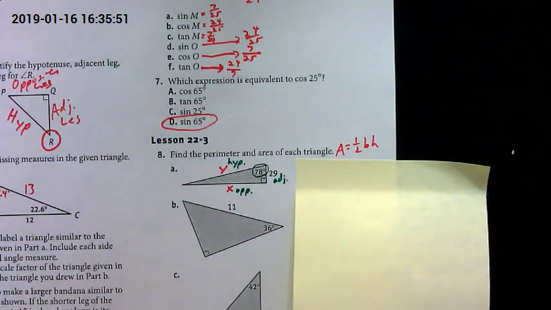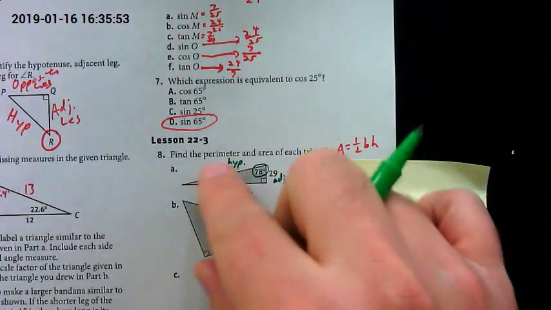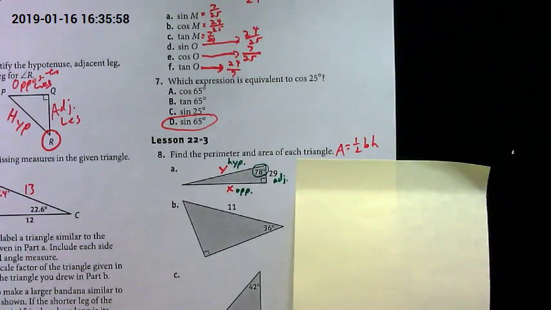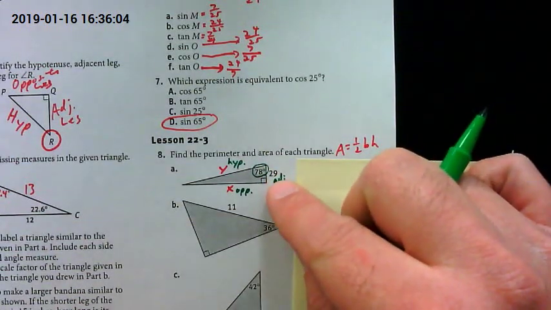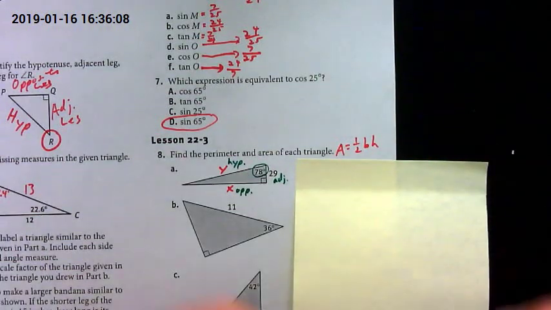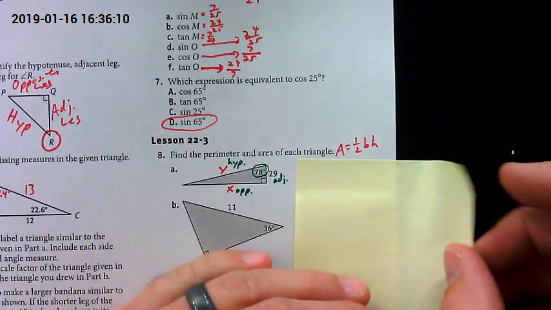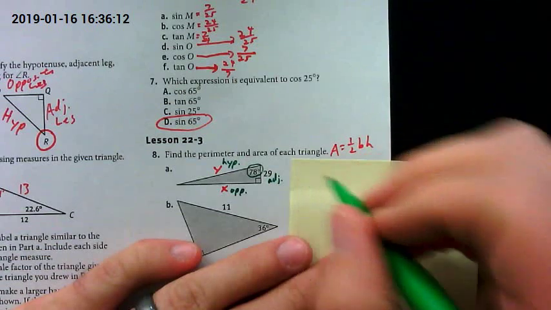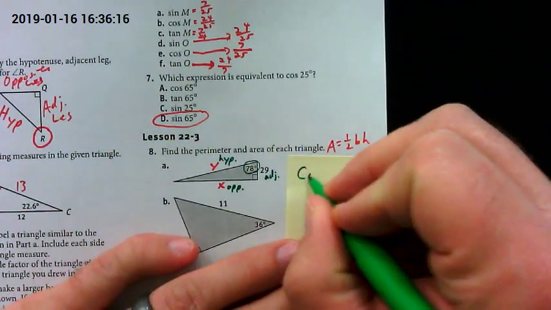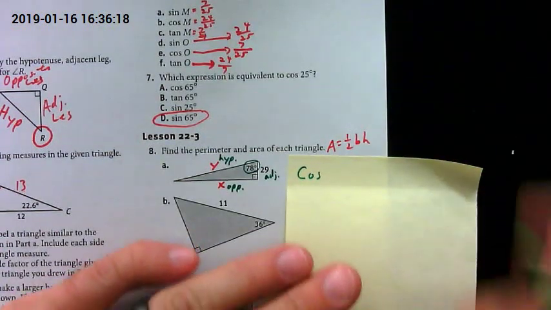We won't use sine here at all because we don't have either the opposite or the hypotenuse given to us as a numerical value. So we can't use sine to solve. We're going to have to use, again, cosine in order to get our hypotenuse and tangent for the opposite side. So let's set these up. We're going to do cosine first. So we're going to find our hypotenuse first.